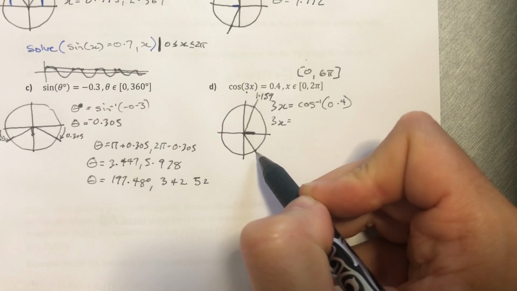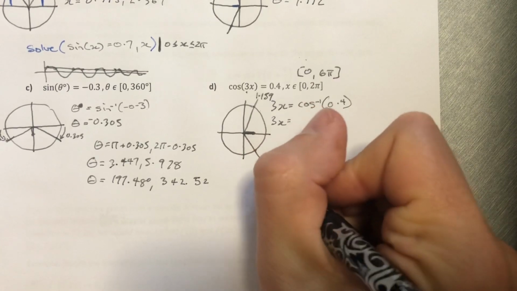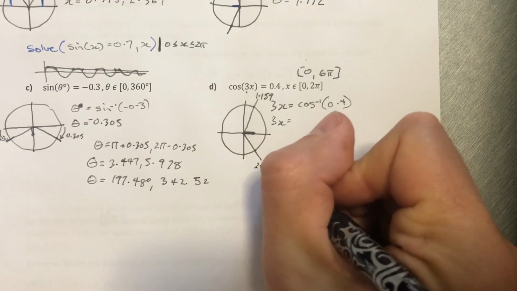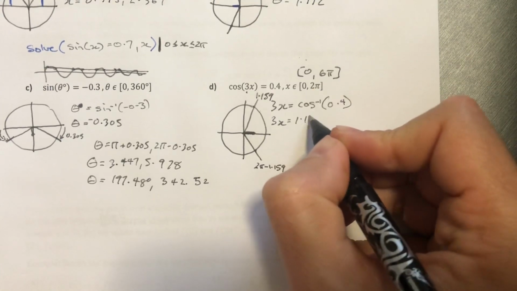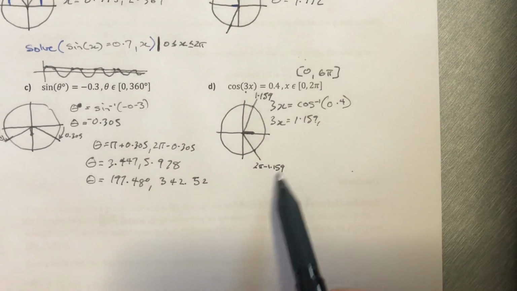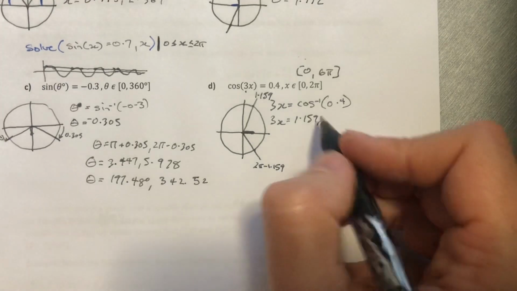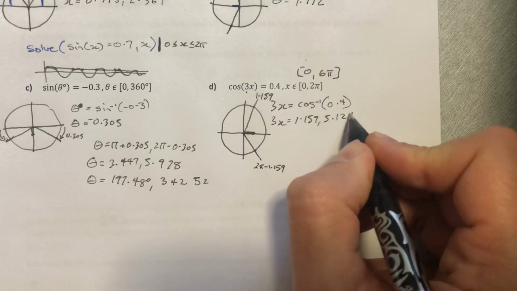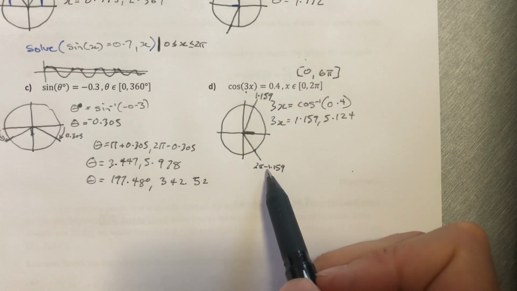So the next answer is 2 pi minus 1.159. Now if you put that into your CAS, the answer that it'll give you is 5.124. So that one's 1.159, 5.124.